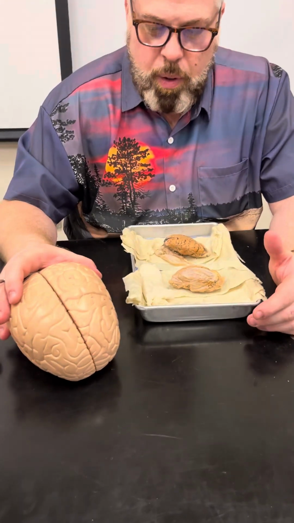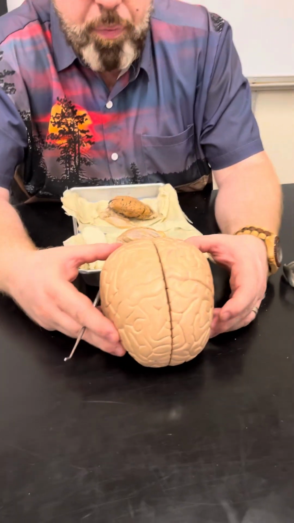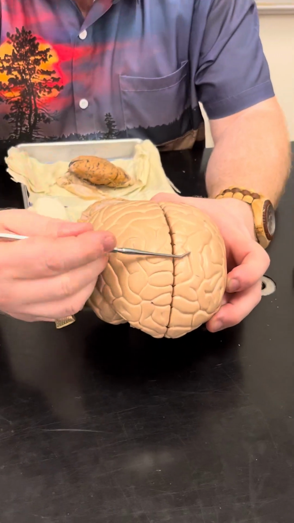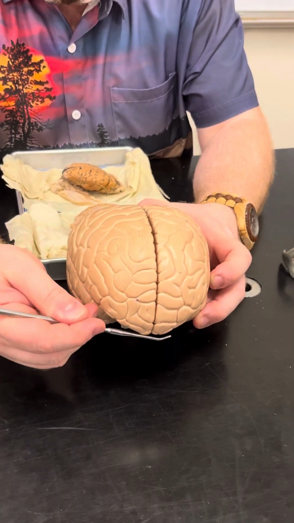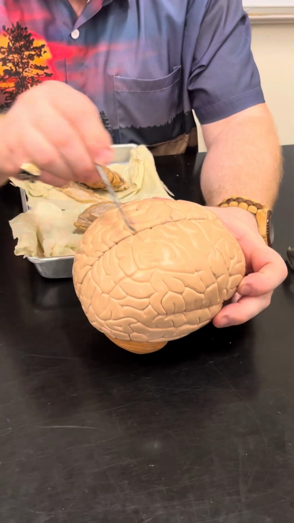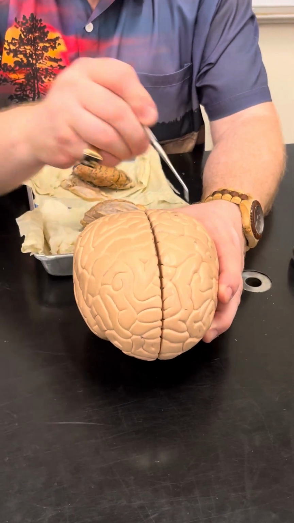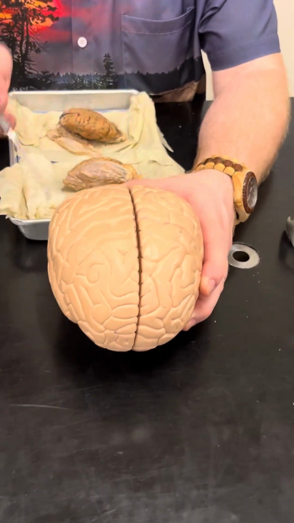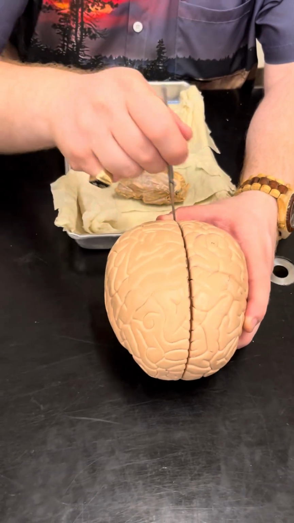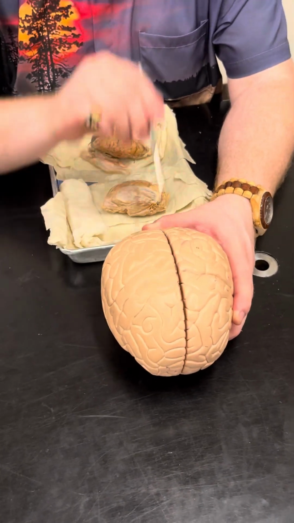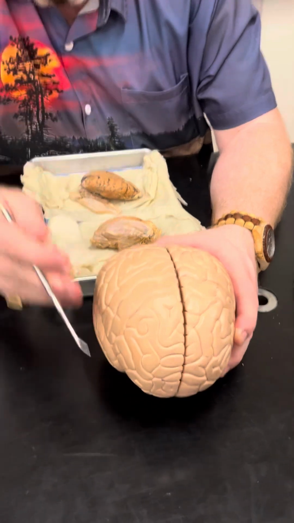Okay, so here we got the brain. This is going to be the frontal portion. This will be the caudal portion. Of course, this is superior. We got the two cerebral hemispheres, right and left, and there's a separation here called the longitudinal fissure, okay?